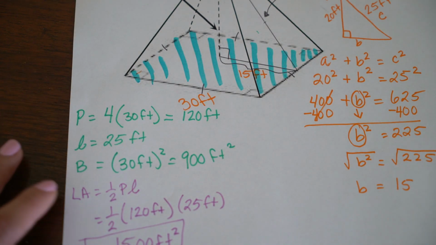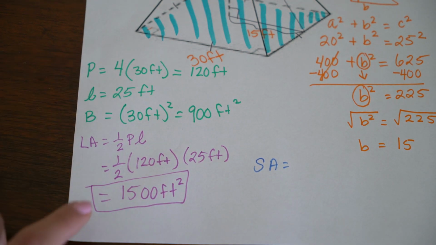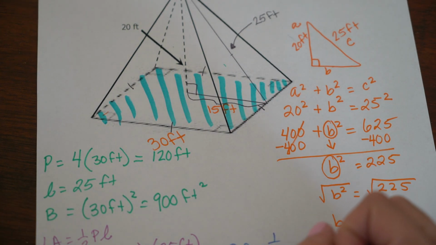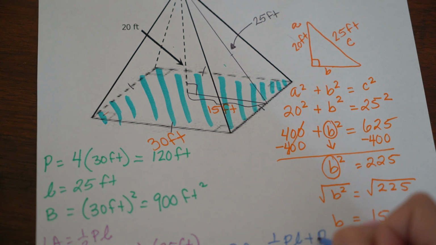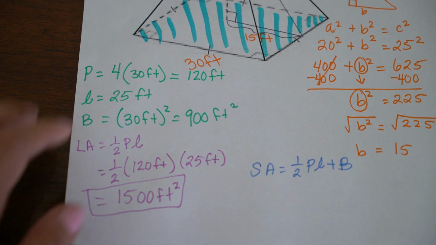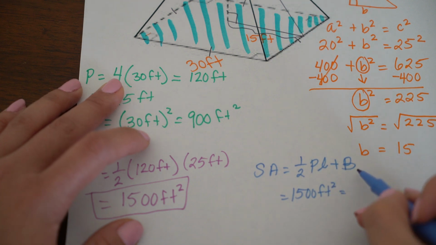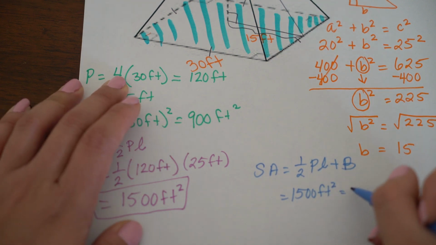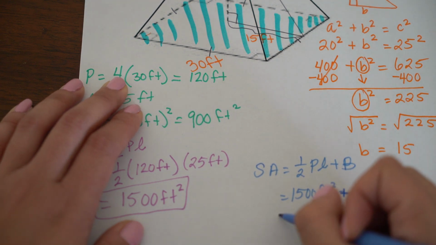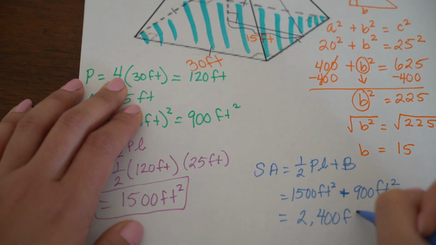Now let's find the surface area. Like we said, the surface area is the lateral area plus the area of the base. We know the lateral area is 1,500 feet squared. And we know the area of the base is 900. Once we add those two numbers up, we get 2,400 feet squared.